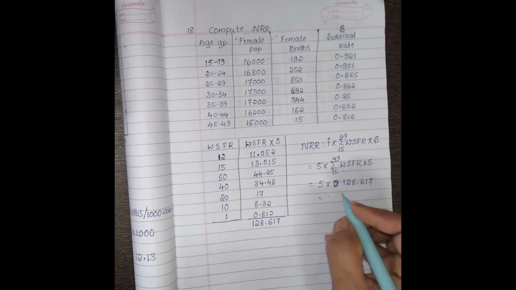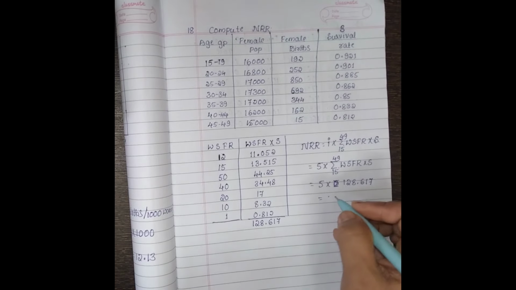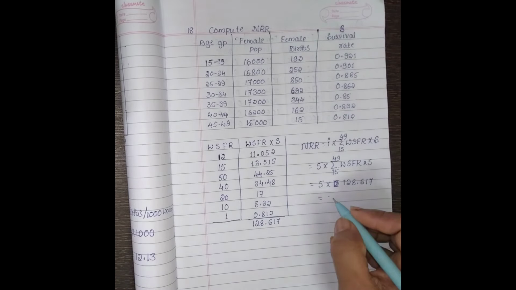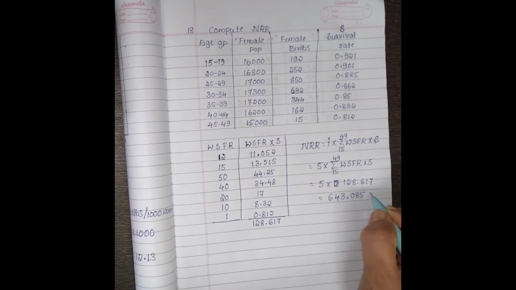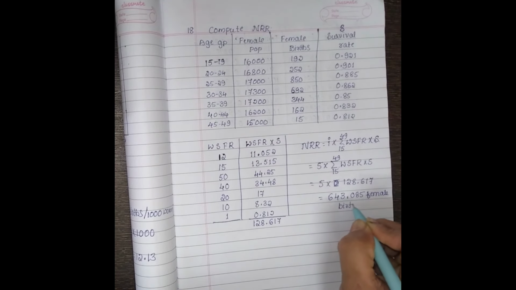That answer is 643.085 female births per 1000 women. Here you write the same, female births per 1000 women.